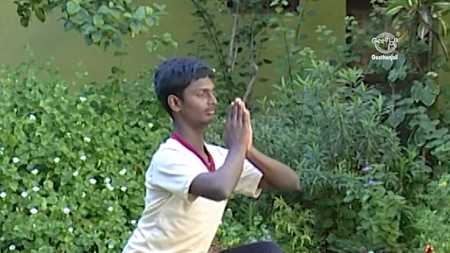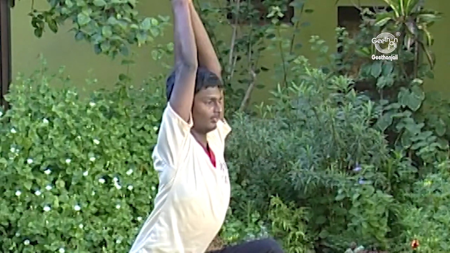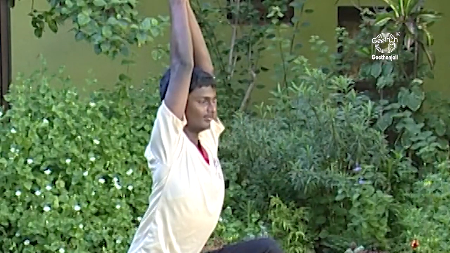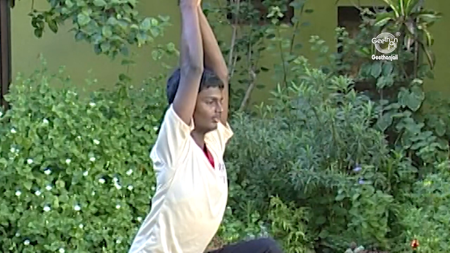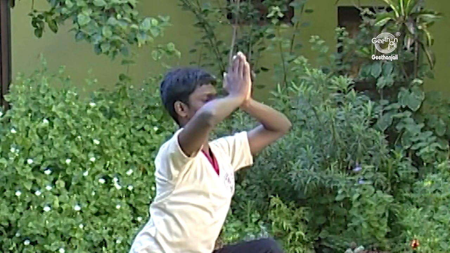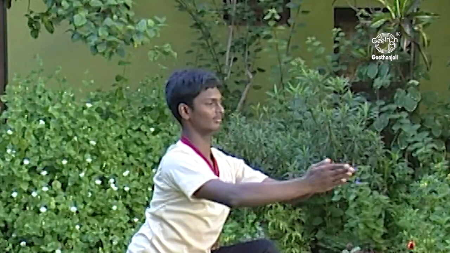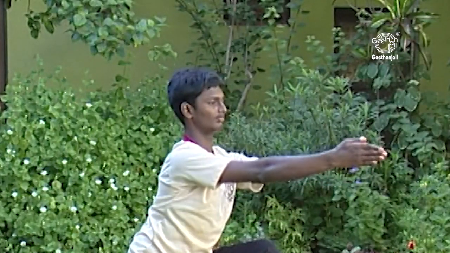Place the palms of both hands together in the Namaskar Mudra. Breathe in and lift your hands high over the head into the Anjali Mudra. Breathe out and lower your hands back to the Namaskar Mudra. Breathe in and extend your hands with your palms together into the Agra Mudra. Breathe out and bring your hands back to the Namaskar Mudra at the chest.